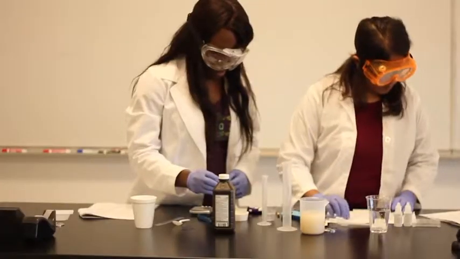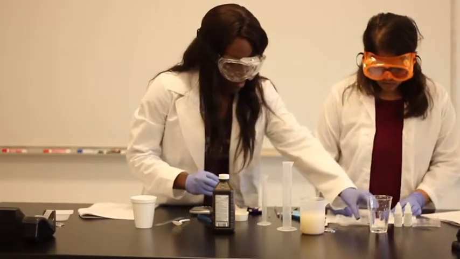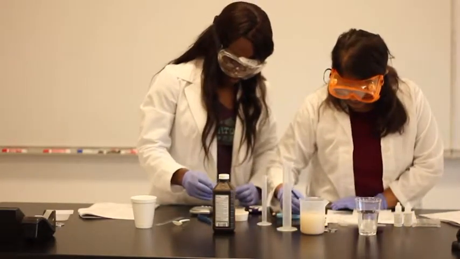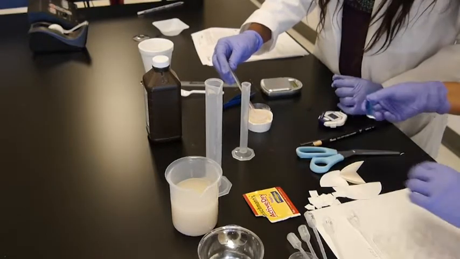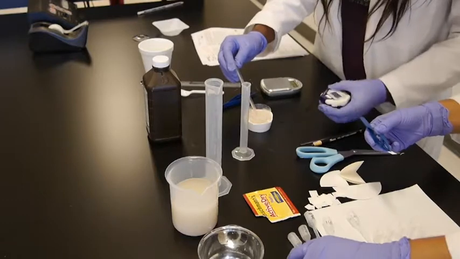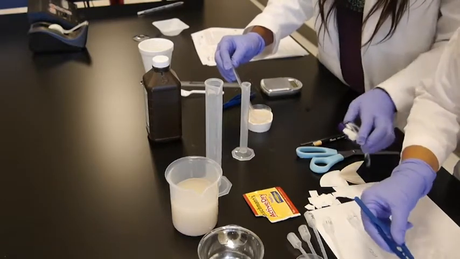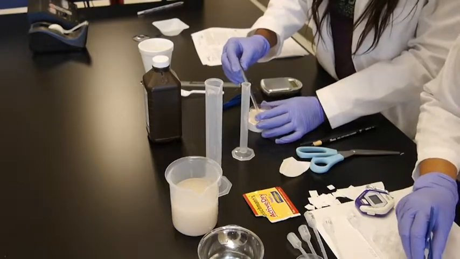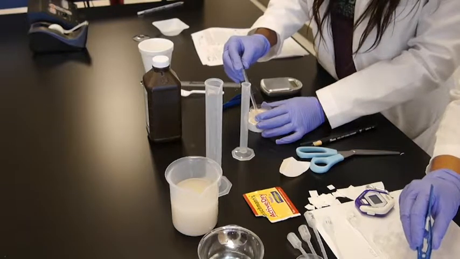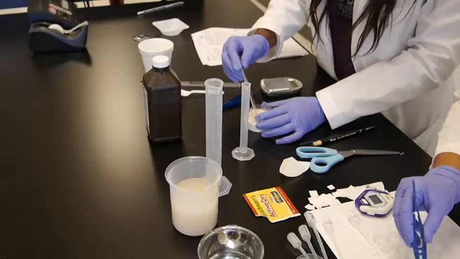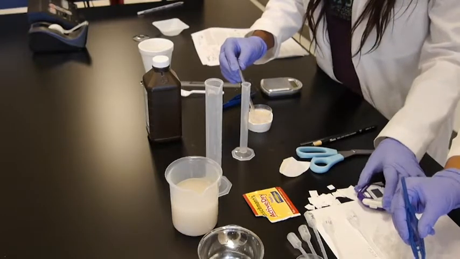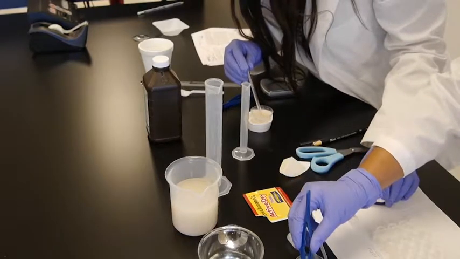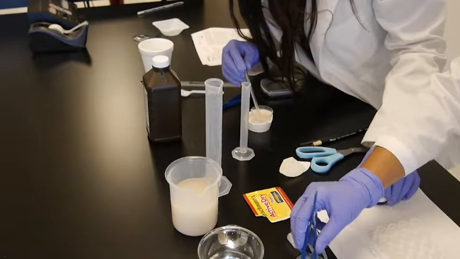Now what we are going to do, using the forceps, take one of the filter paper, one by one. So here's the H2O2, dip it, there, take it out, and I'm going to push it and keep it at the bottom of that, and we're going to start the timer.